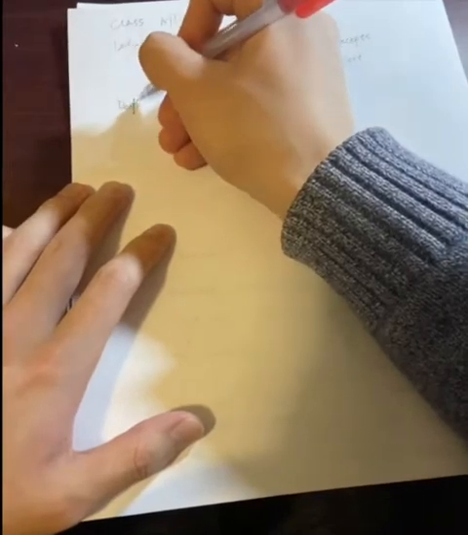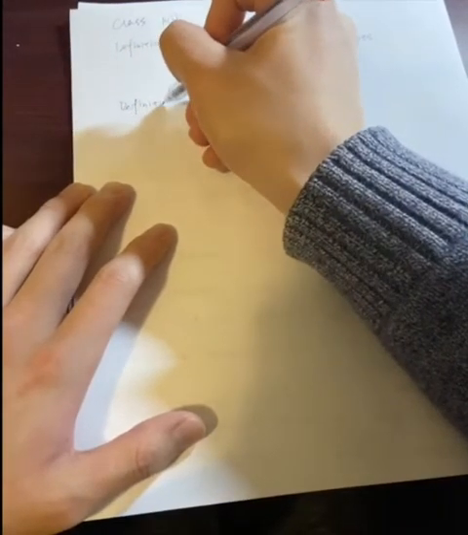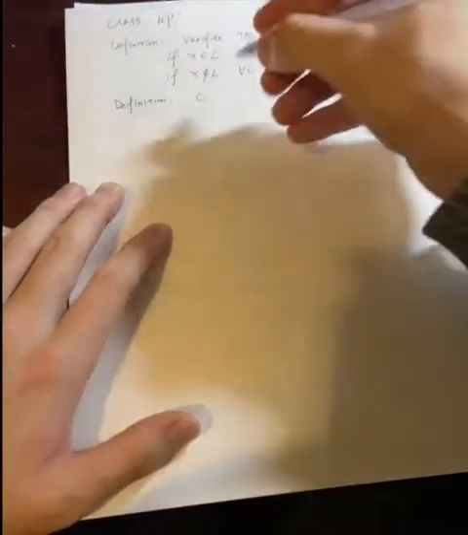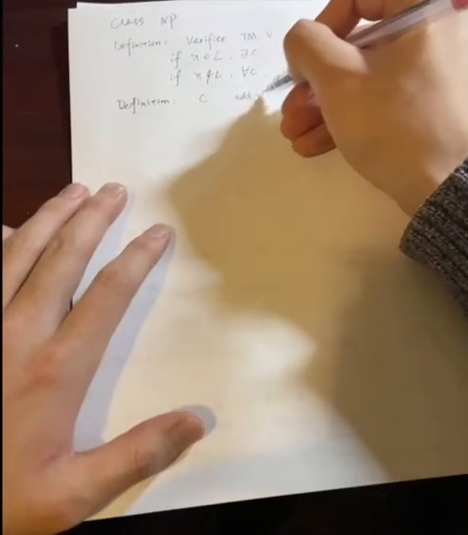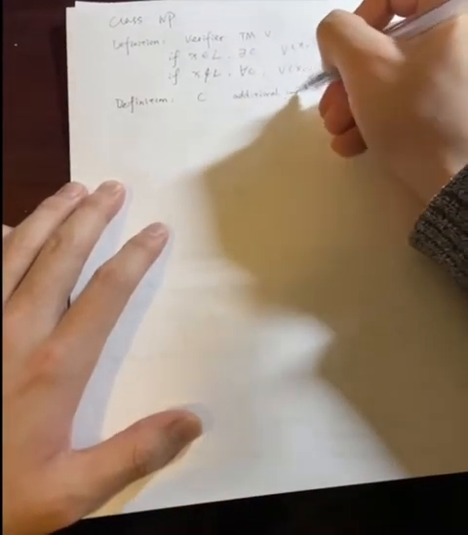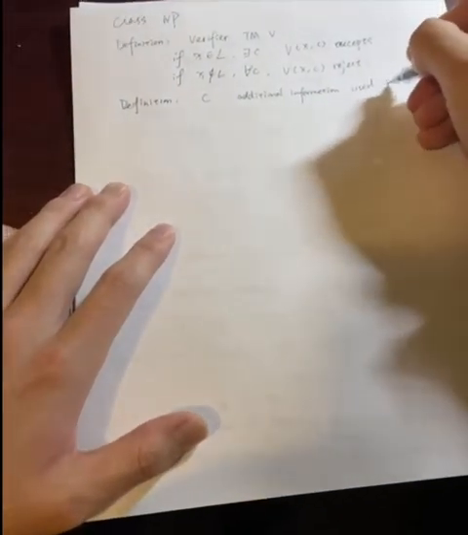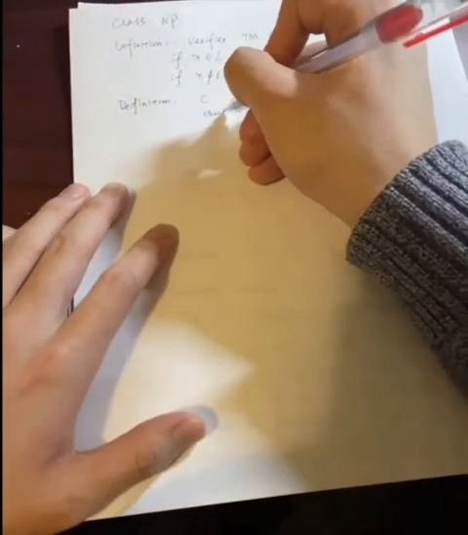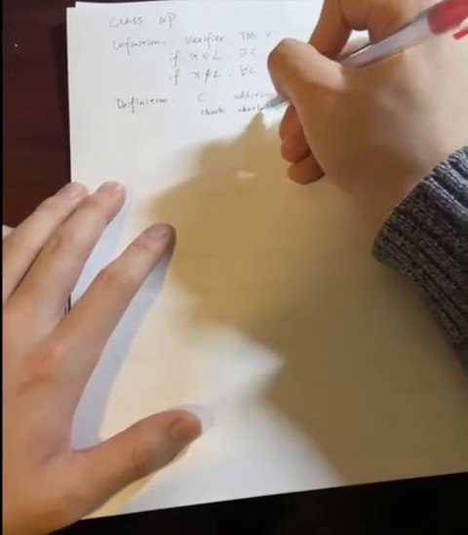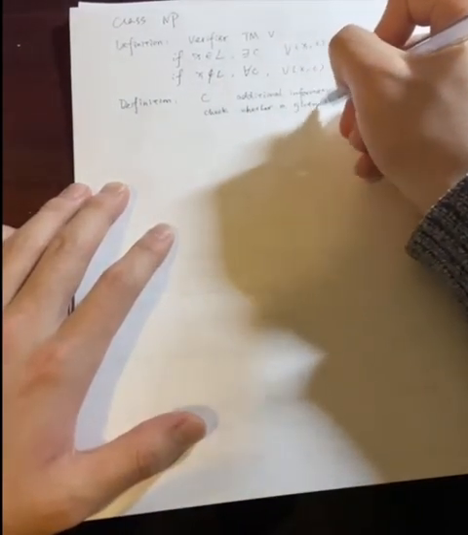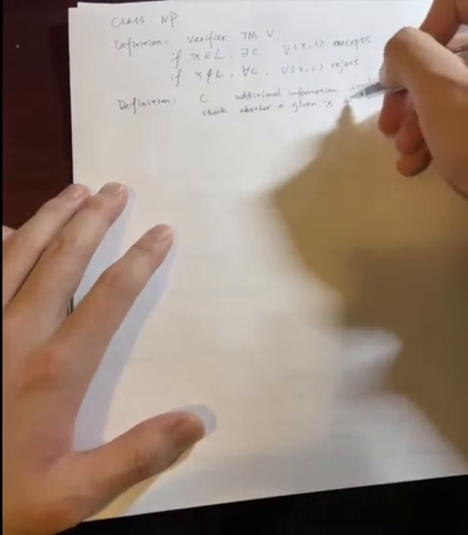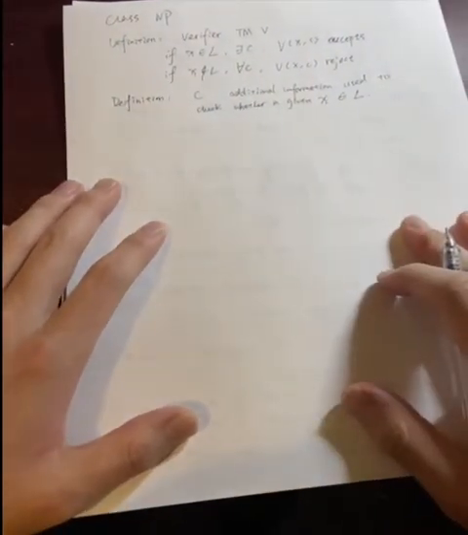The definition of a certificate is just additional information used to check whether a given string X belongs to the language.